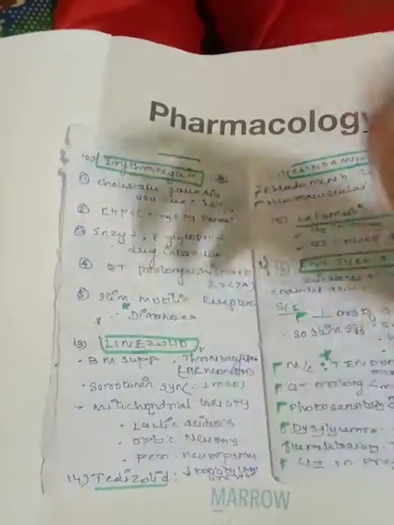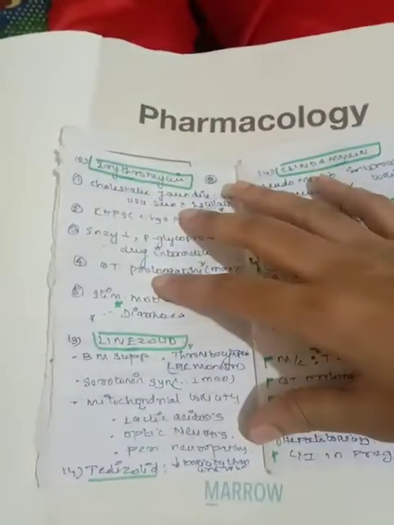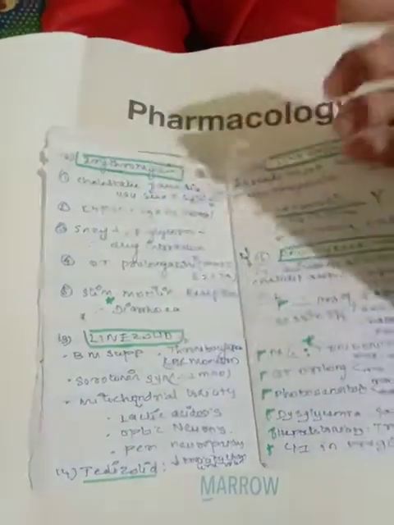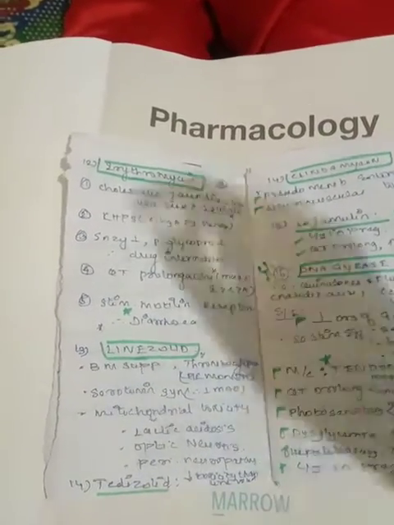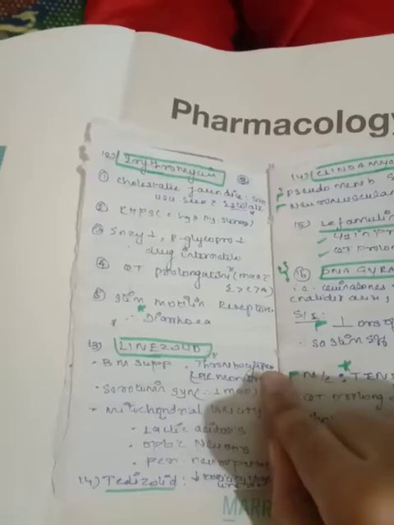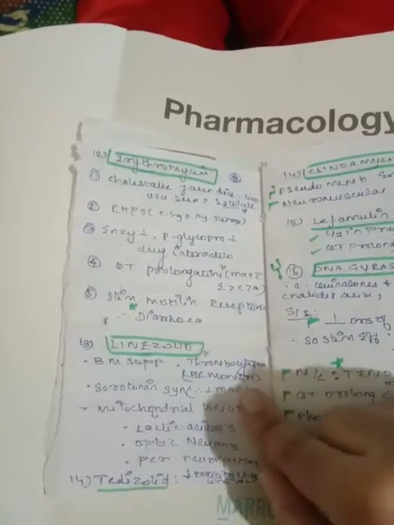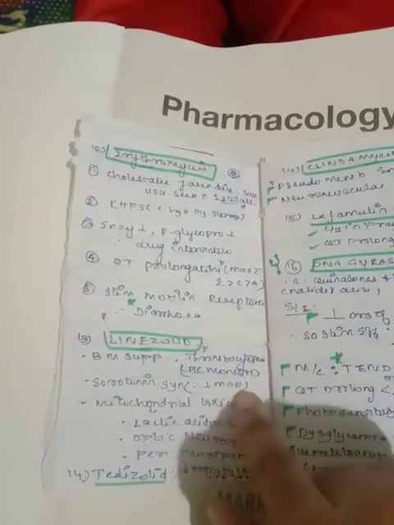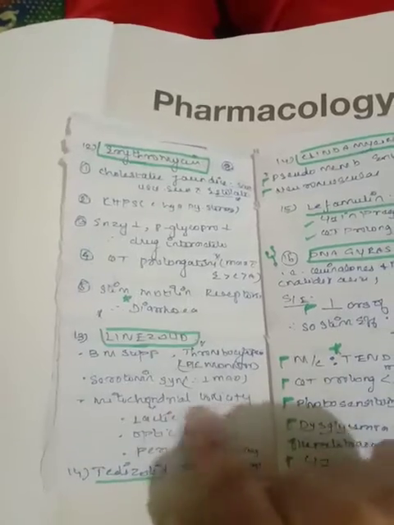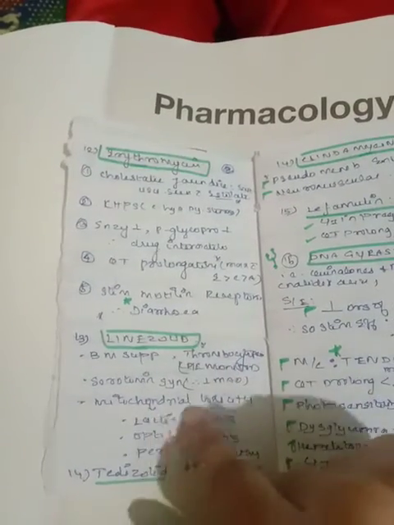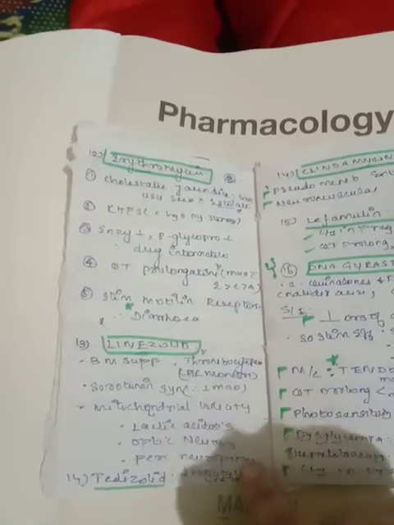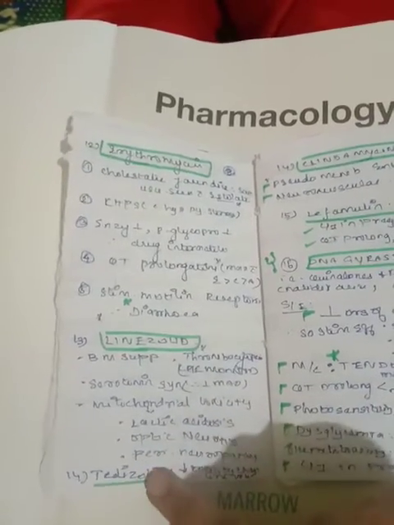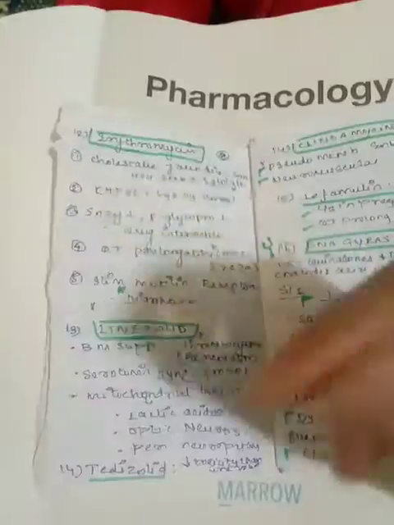Then comes linezolid. In pediatrics and elsewhere, we are using linezolid much more commonly, right? So linezolid produces bone marrow suppression and thrombocytopenia, so platelet monitoring is much more important. Serotonin syndrome occurs because of the MAO inhibition. And mitochondrial toxicity, because linezolid produces mitochondrial toxicity, causes lactic acidosis, optic neuritis, and peripheral neuropathy, right? Tedizolid has much lesser toxicity than linezolid, but the toxicities are the same.